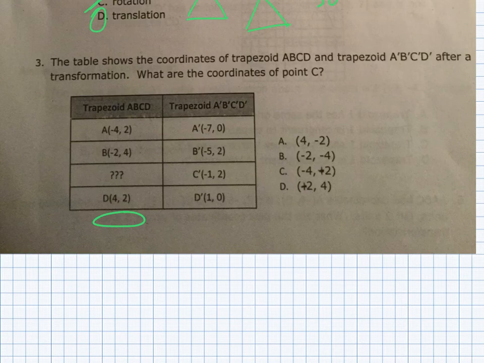Doesn't look like a reflection, because in a reflection I just have x's and y's changing their sign, and these are different numbers. Same way with a rotation, x and y change signs, or y is where x is. They're still the same numbers, but these numbers are changing. 4 is going to a 1, and a 2 is going to 0. So I'm thinking this is a translation.